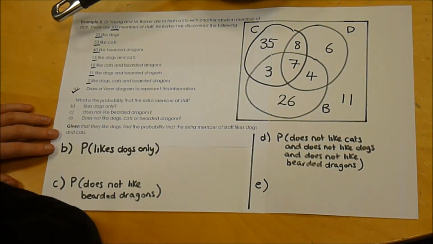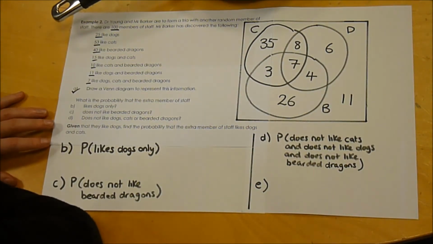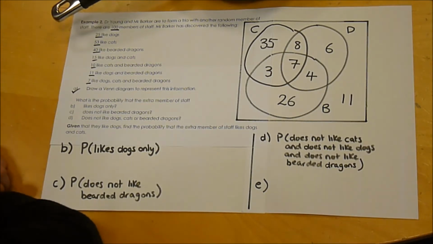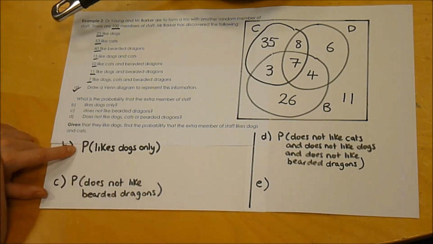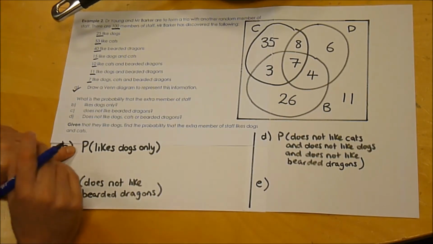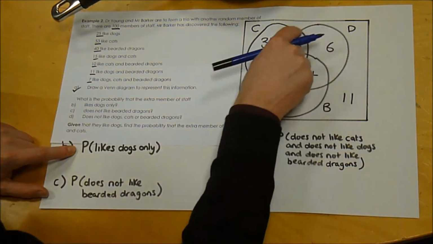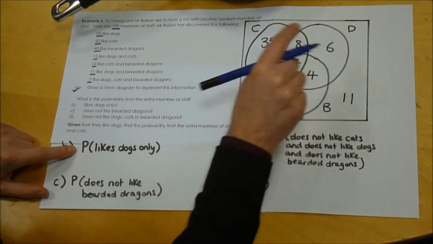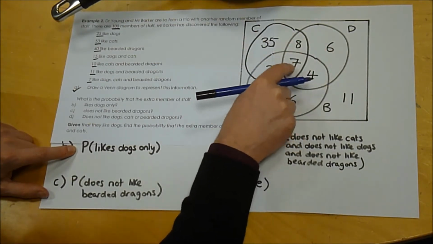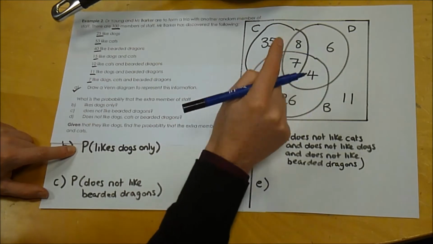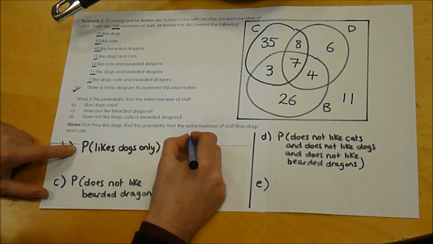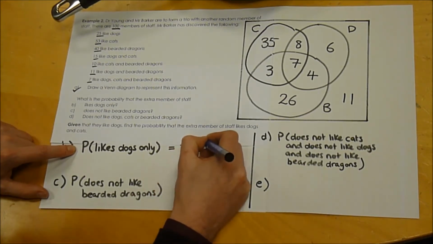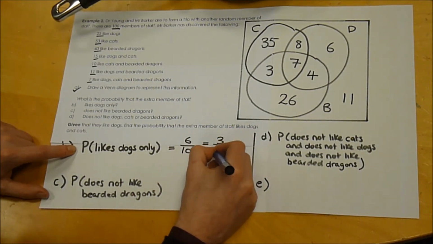So now let's look at the questions that we can now solve using this Venn diagram. So we want, what is the probability that an extra member of staff likes dogs only? Well, if we look in the section that is only dogs, then we're looking at here. There's only this bit of the Venn diagram where they like dogs only. These sections, they like another animal as well. So therefore, it must be 6 out of the total number of members of staff. So that's 6 out of 100, which cancels down to 3 over 50.